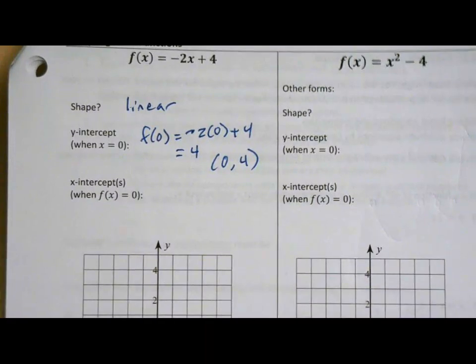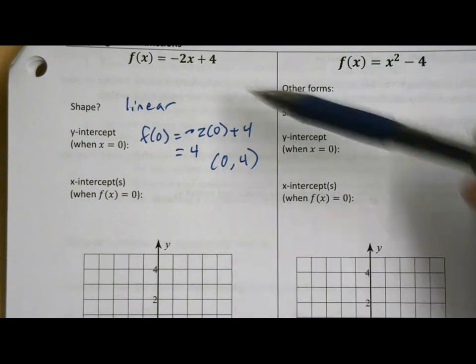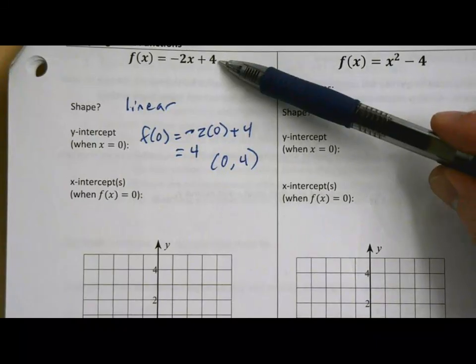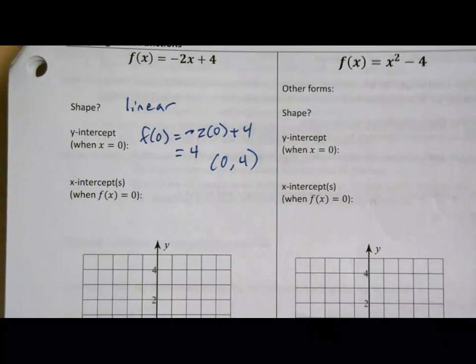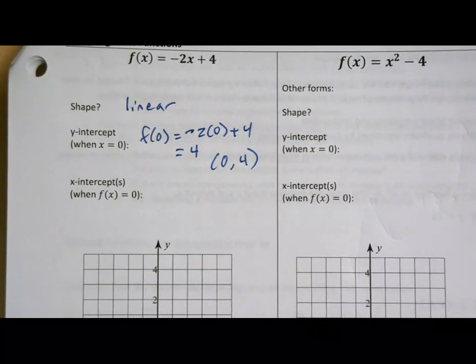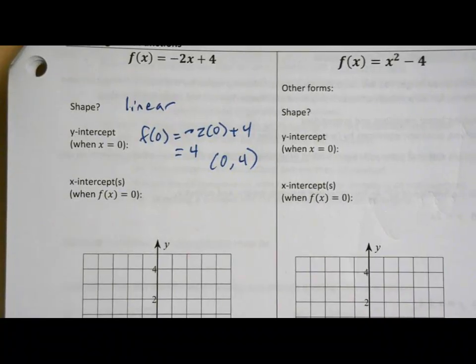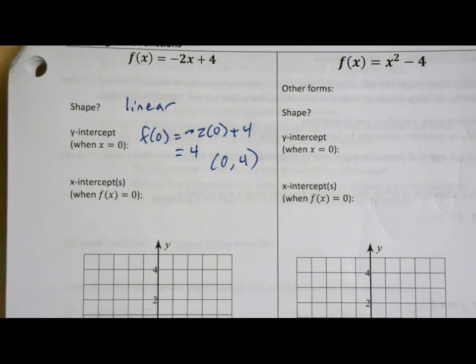Now, I'm sure most of you back in Algebra 1 could have looked at this equation and told me my y-intercept was going to be at 4. How about the x-intercept for any function ever? How do you find the x-intercept? If I give you an equation and say, find me all the x-intercepts, what are you going to do with your equation?